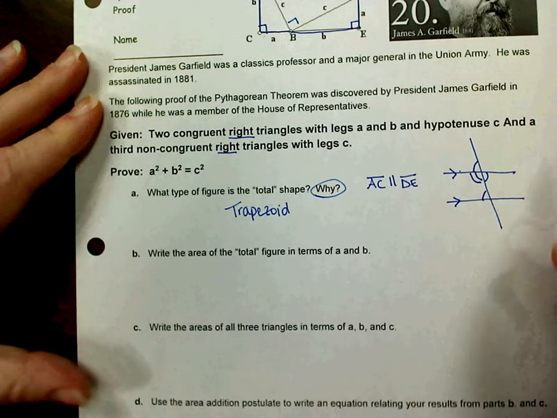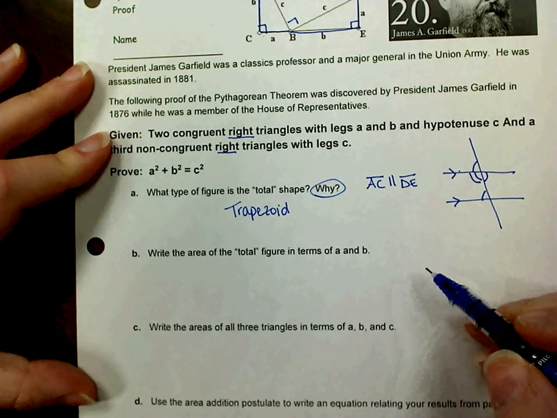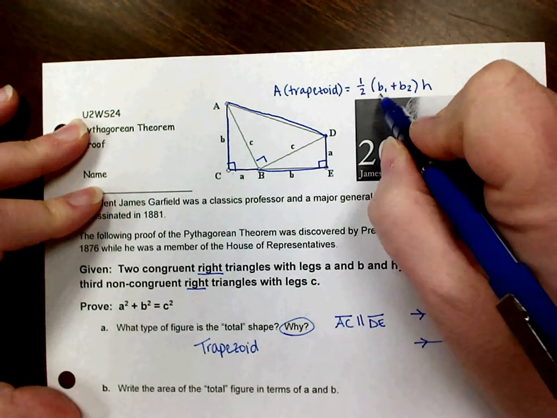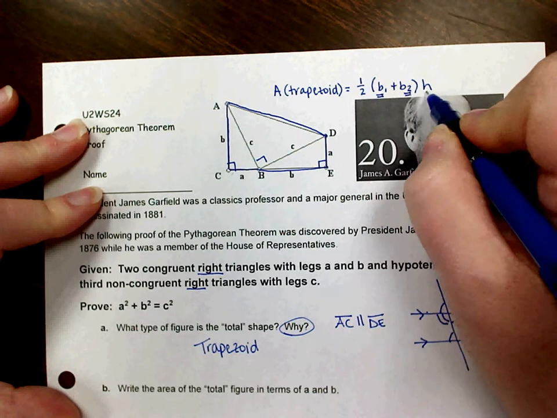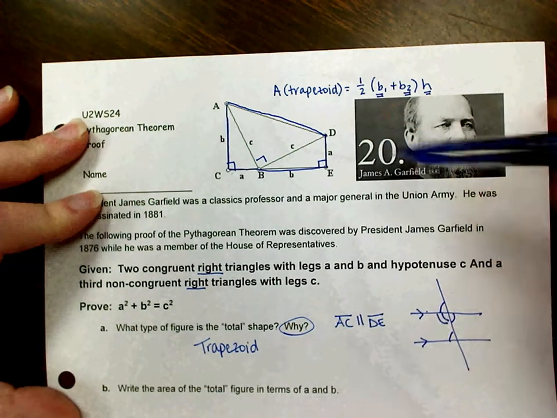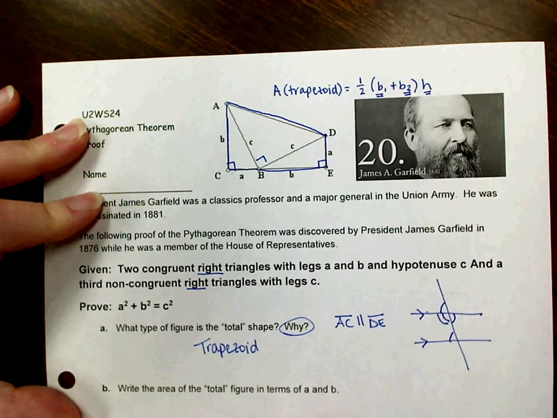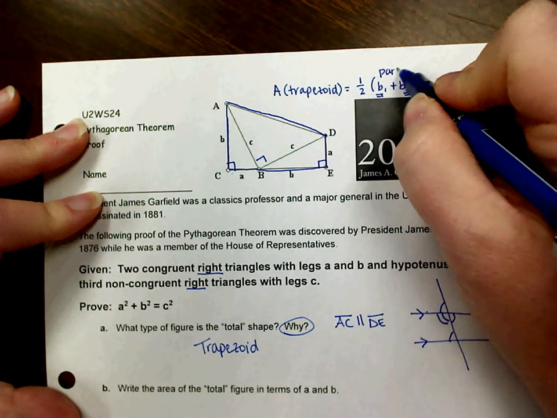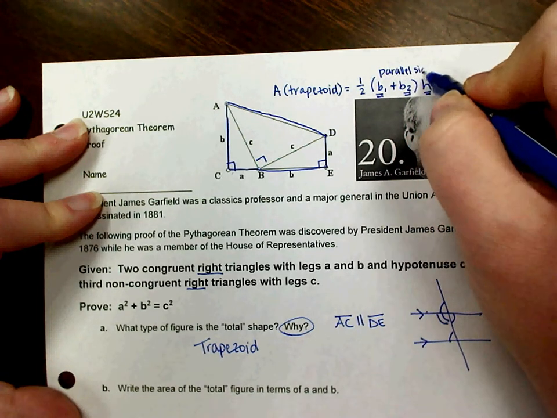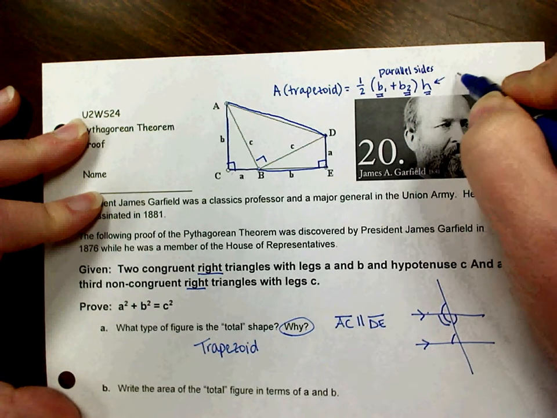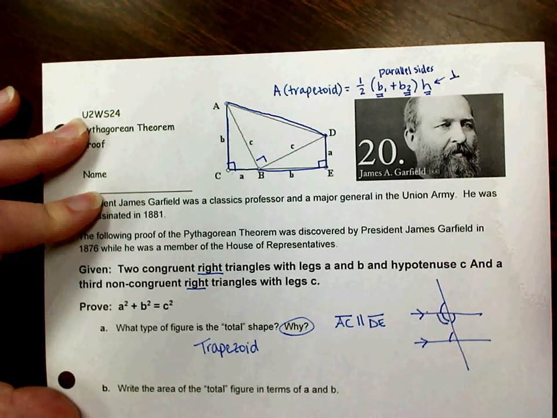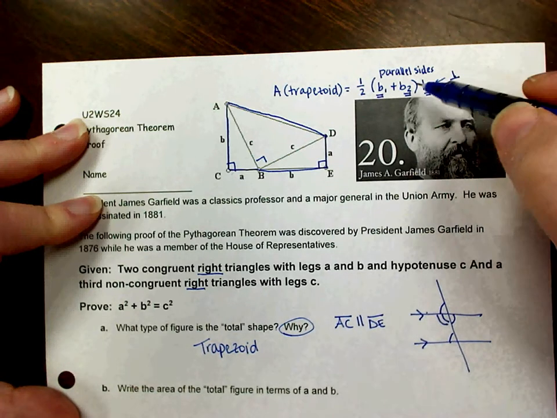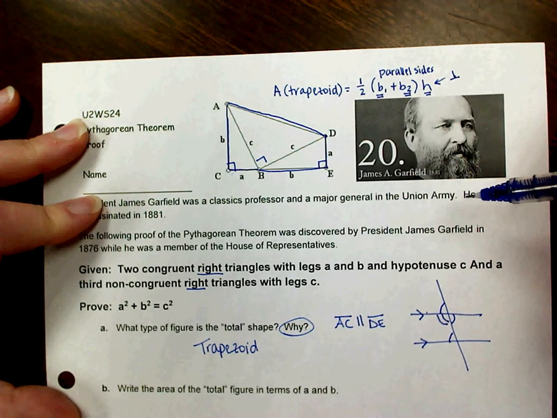The second part asks you to write the area of the total figure in terms of A and B. So you're going to be using the formula for the area of a trapezoid, but you need to replace the bases and the height with the variables that are given in the problem. So remember, the bases are the parallel sides. So your B1 and B2, your two bases, are the parallel sides. The height must be perpendicular to those bases. So that's a big part there, is making sure you're putting in the right things for those.